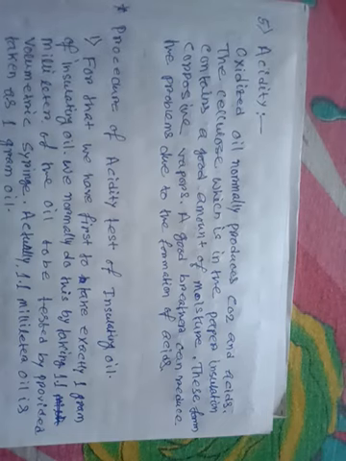Next point is acidity. Oxidized oil normally produces carbon dioxide, CO2, and acid, and the cellulose in the paper insulation contains a good amount of moisture. This forms a corrosive vapor. A good breather can reduce the problem due to the formation of acid.